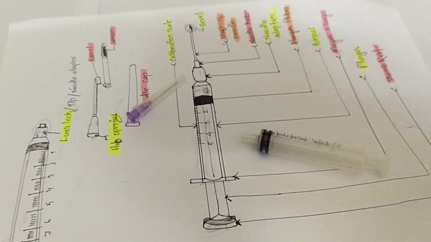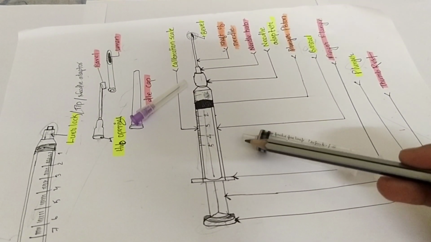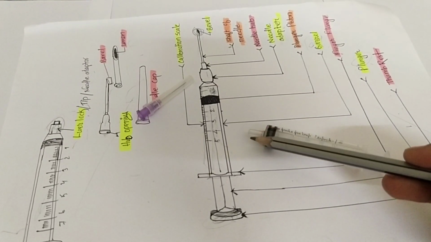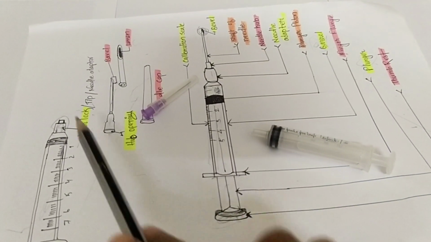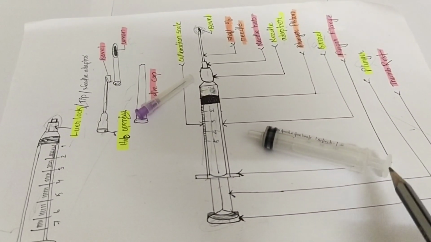Till now, we have seen just three parts: the barrel, the projection on the barrel, which is the finger flange, and the tip of the syringe, which is the needle adapter. Now we see the next part.